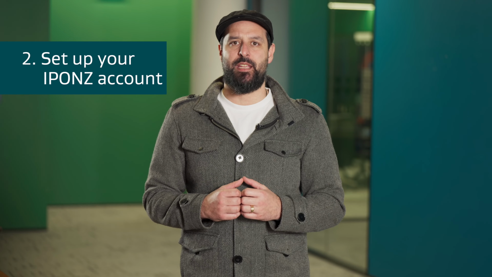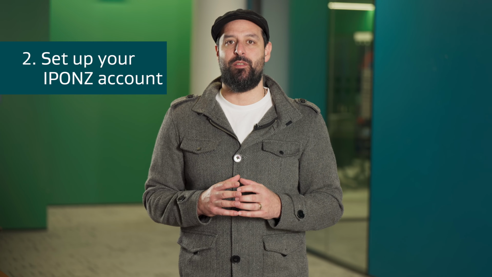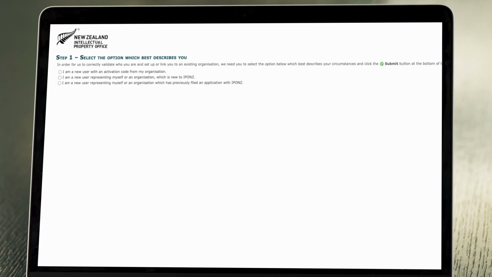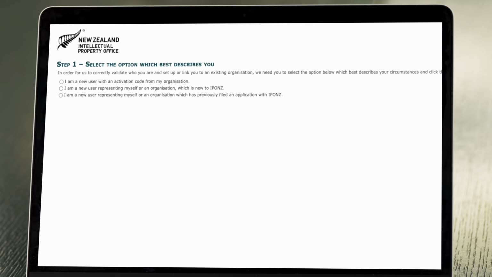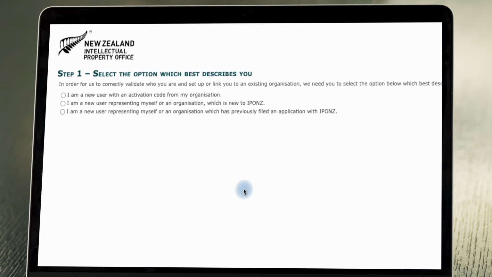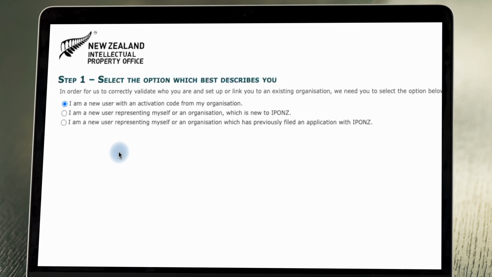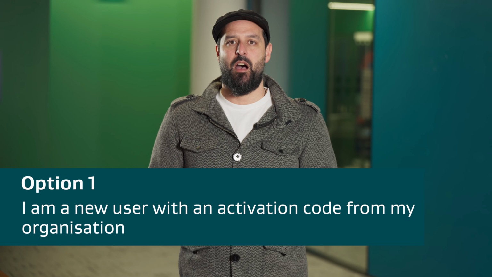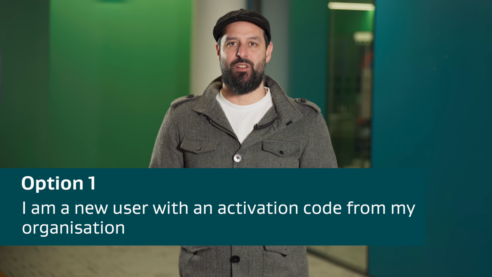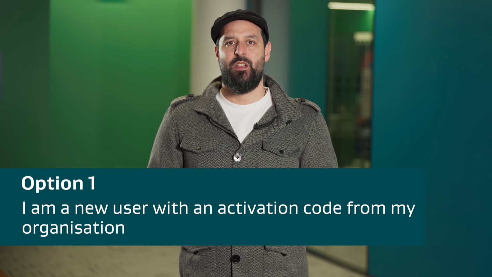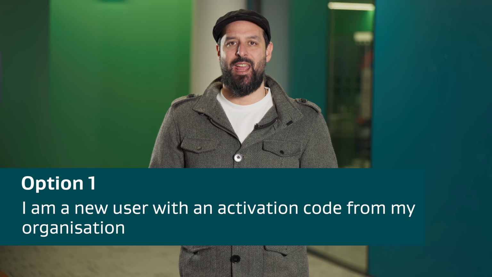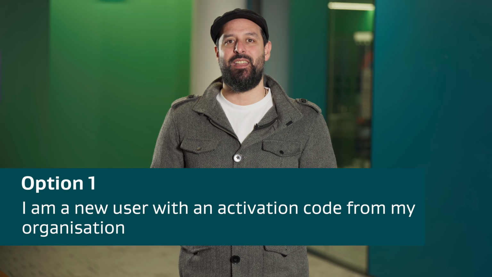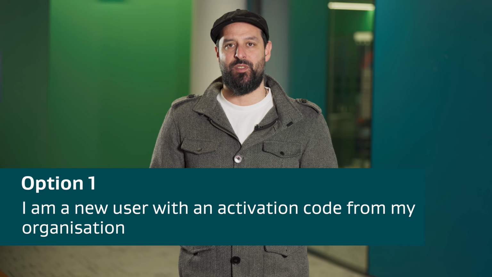Once you have your RealMe account sorted, you can log on to the IPONZ case management facility and set up your IPONZ account. The prompt should make the next steps clear. You'll just need to select from a few options. Option 1. I am a new user with an activation code from my organization. Choose this option if your organization has an administrator who's overseeing your organization's access to the IPONZ system. Your administrator can send you an activation code that will join your new account to your organization.